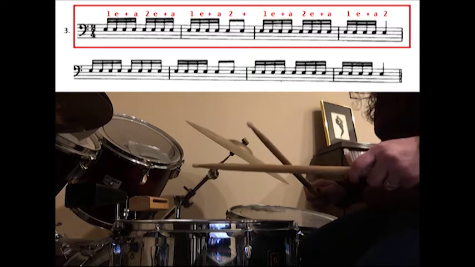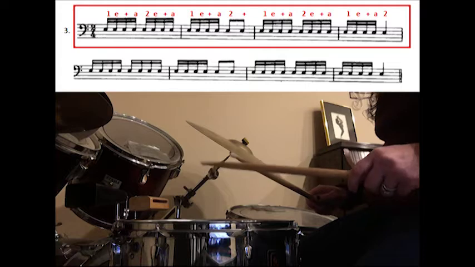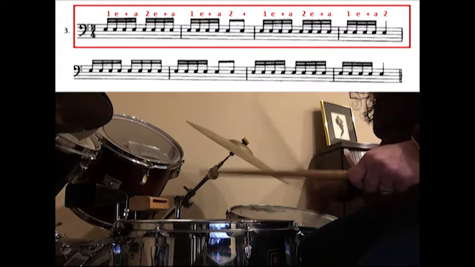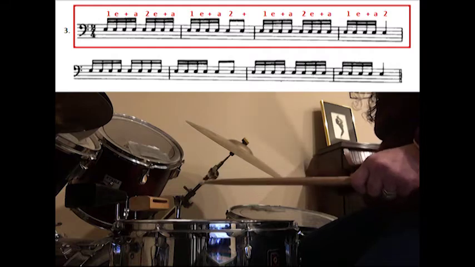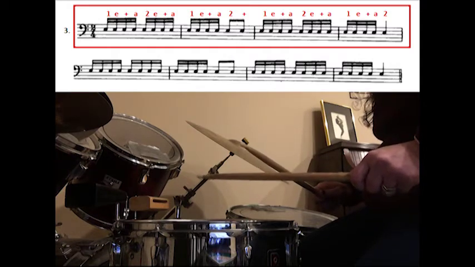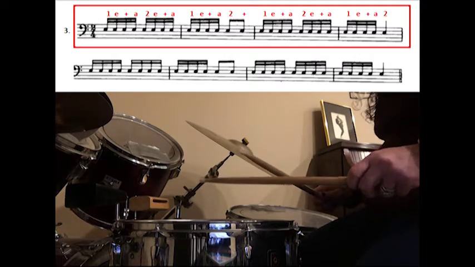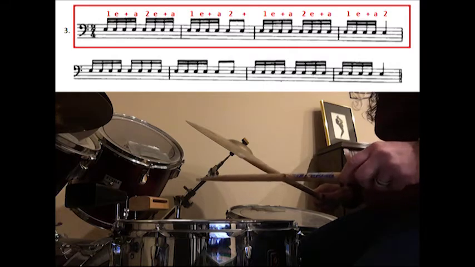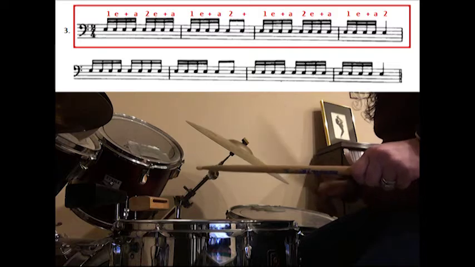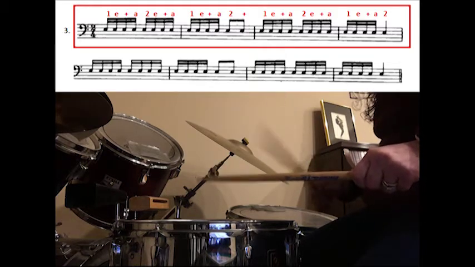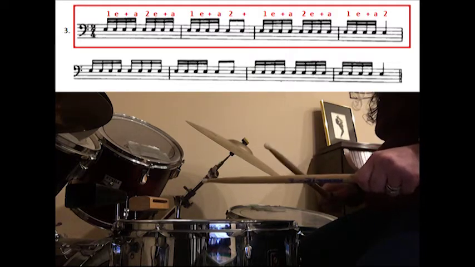We're going to go back to the beginning again. Let me read through that one more time. We have 1 E and 2 E and 1 E and 2 and. The next part is exactly the same thing, except we end with a quarter note, a 1 count note instead of the 8th note. So the third measure we have 1 E and 2 E and 1 E and 2.